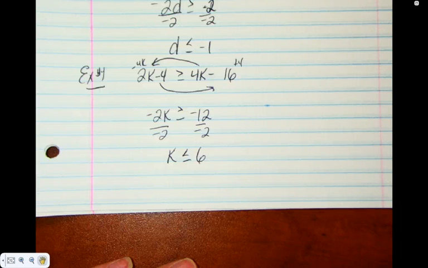Questions so far? Show me your thumb. Getting it, kind of getting it, not getting it. Put it really high so I can see. Awesome. Try number 5.